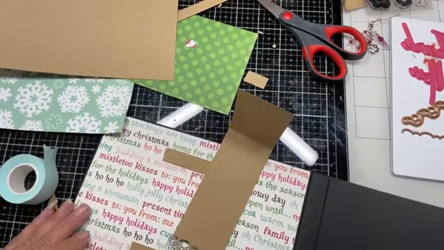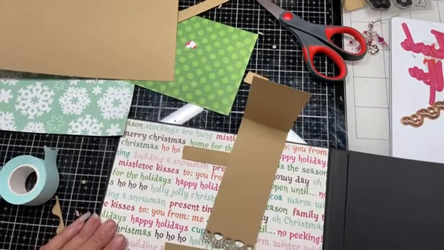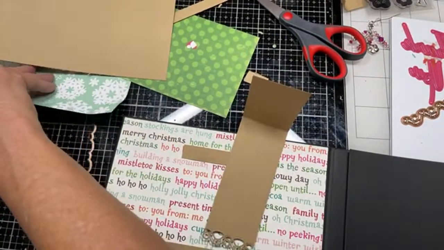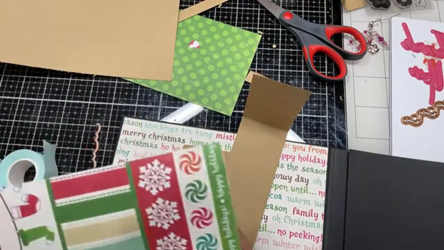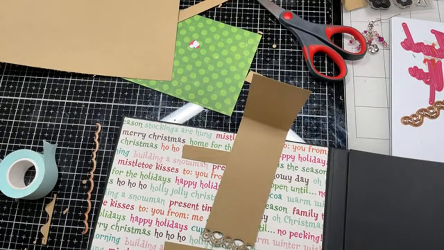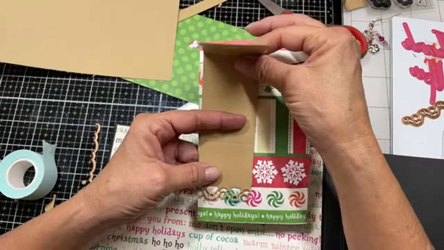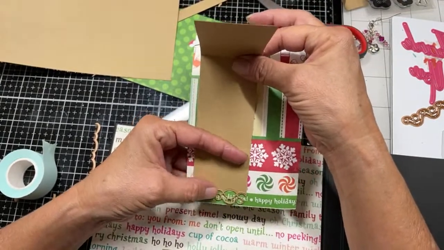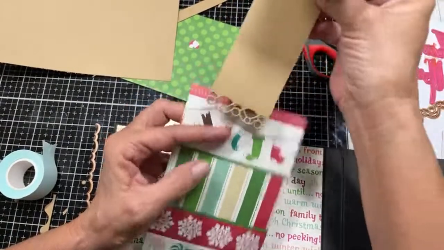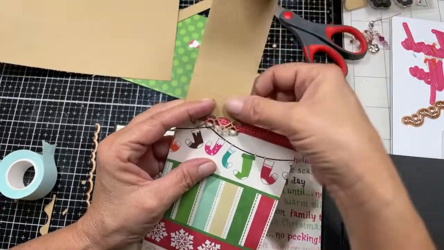And what I think, I think a piece of red. Let's see, what do we have in here? I think a little snowflake will look cute there. Nope. The candy, nope. The happy holidays, nope. How about just the stripes? Maybe. Yeah, I think that'll work.